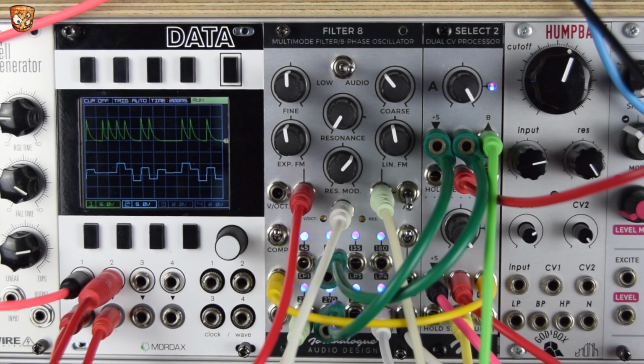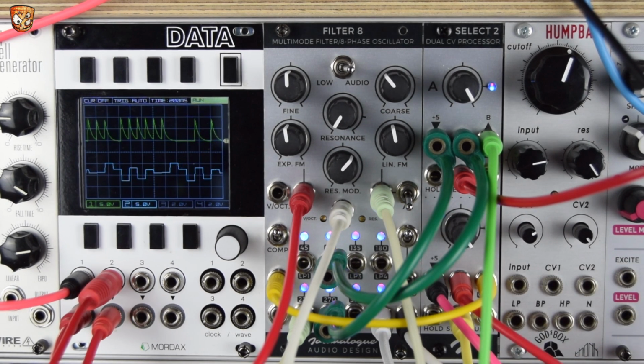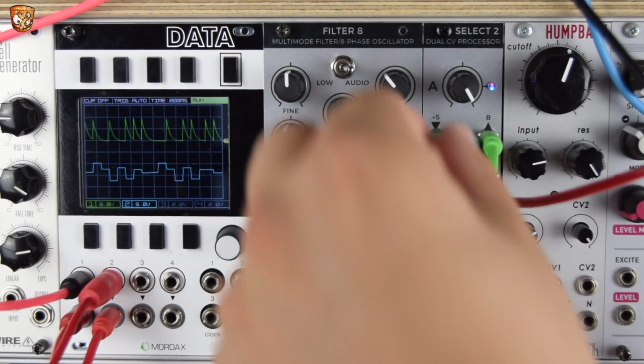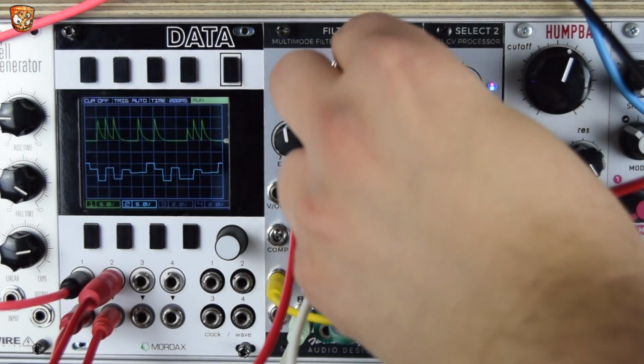I'm also using the velocity sequence out of Tuesday to switch between some filter outputs on Select 2, which is where those little kind of bandpass accents are coming in. Let's have a resonance sweep.